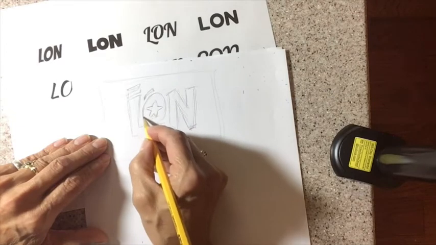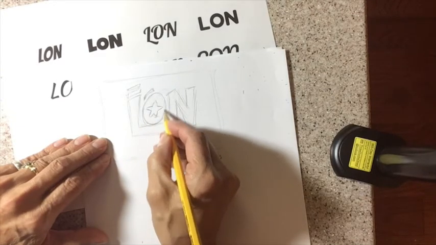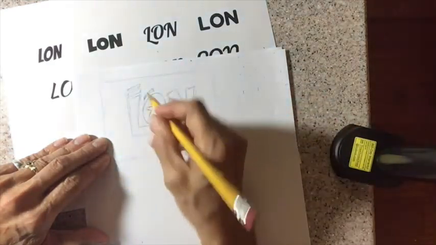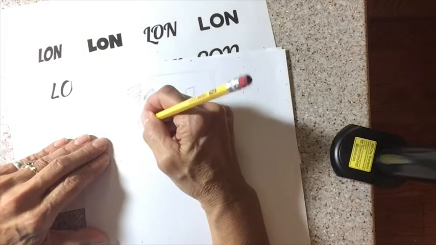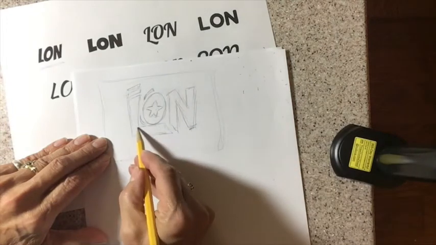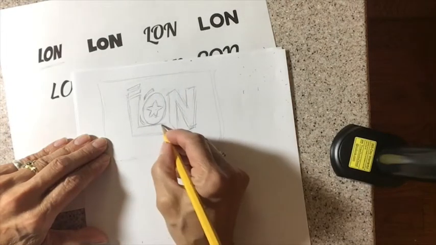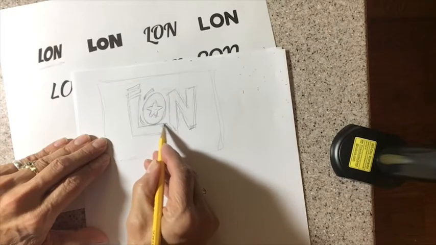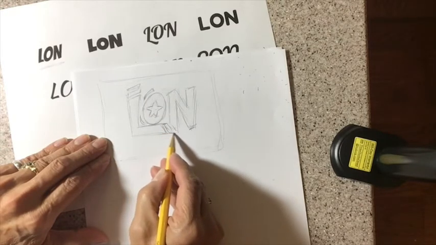I'll have to decide whether my O overlaps or not. Maybe I put some kind of shape here. Let's see, I think I'll bring another rectangle out here.